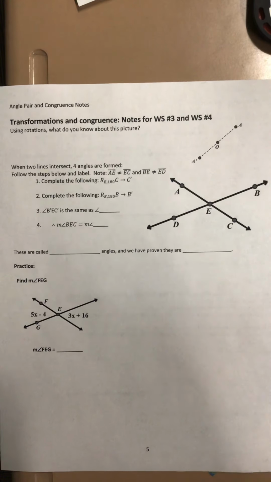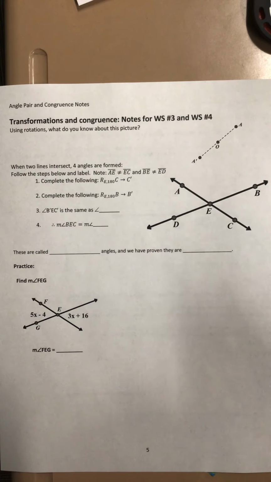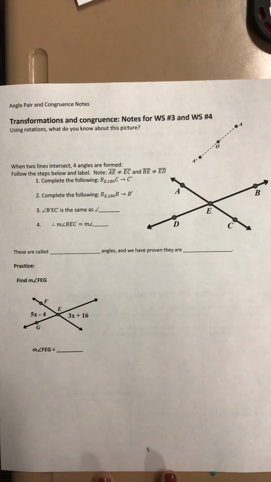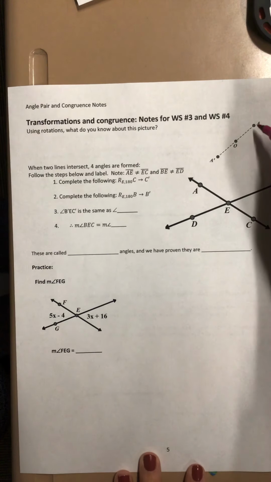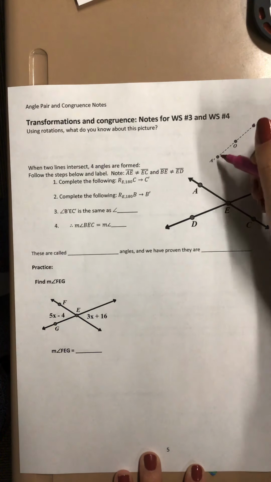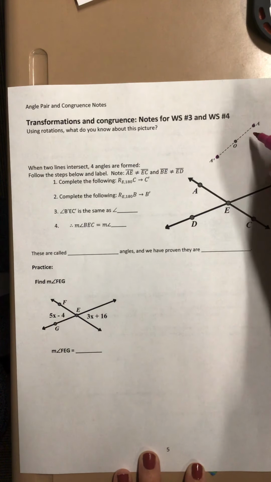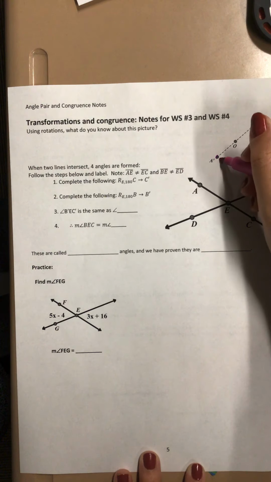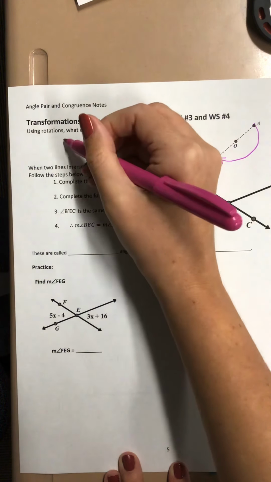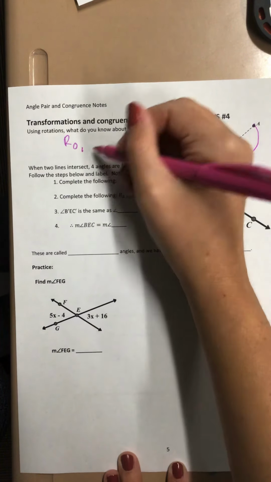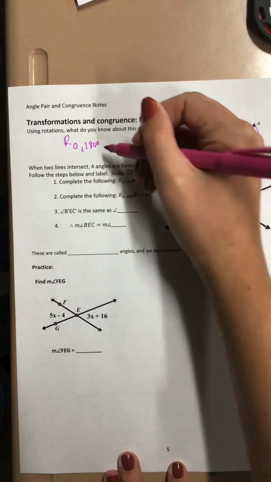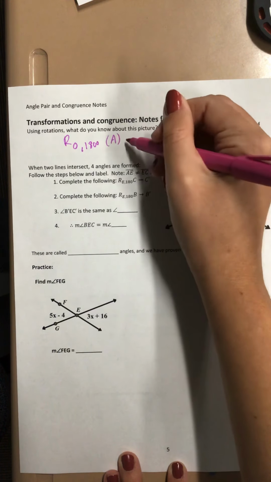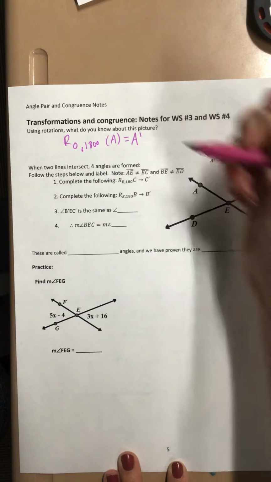Okay, so we're taking notes for 3 and 4, and we're talking about transformations and congruence. It says, using rotations, what do you notice about the picture? Basically, this is A and this is A prime. If we rotate it 180 degrees, that's how we get there. So rotation about O, 180 degrees, A lands on A prime.